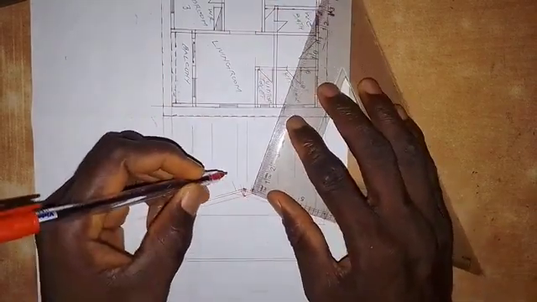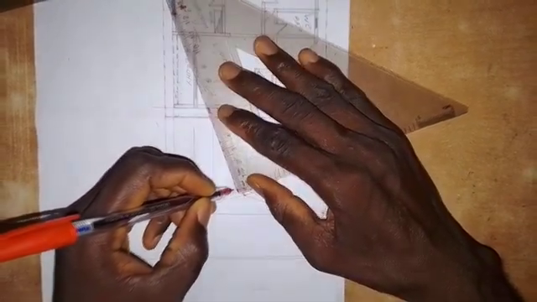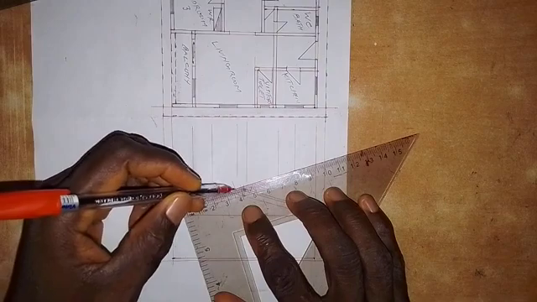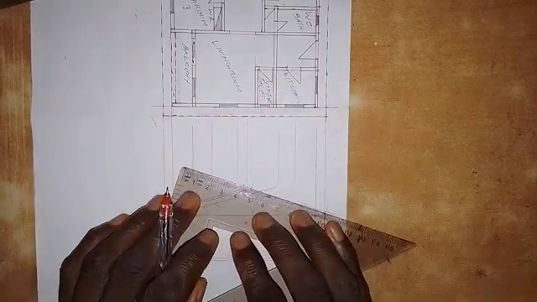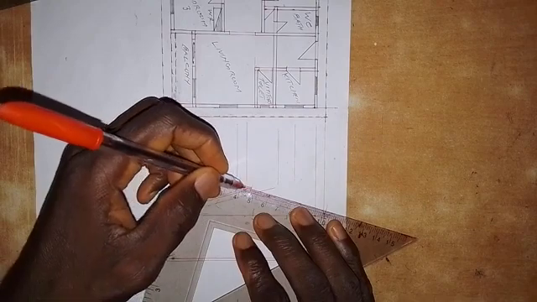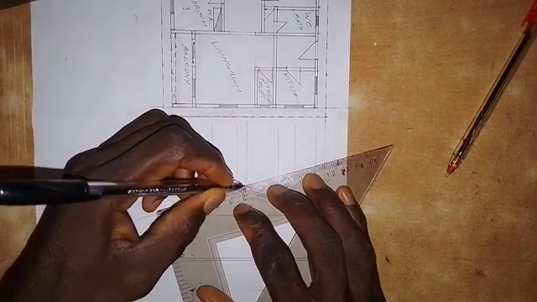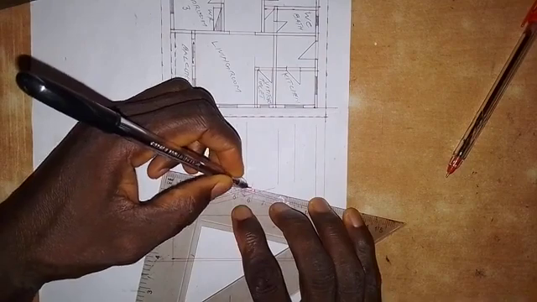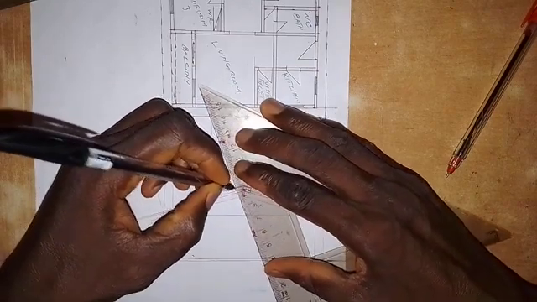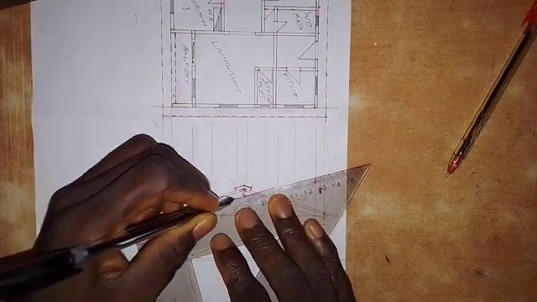So here I'll just take 2 millimeters here, and this also 2 millimeters. So here I'll draw this line, and also here I will draw this line like this. Alright, so then I'm going to make this with a thick line. Alright, so for the facial budge, I'll make it thick like this.